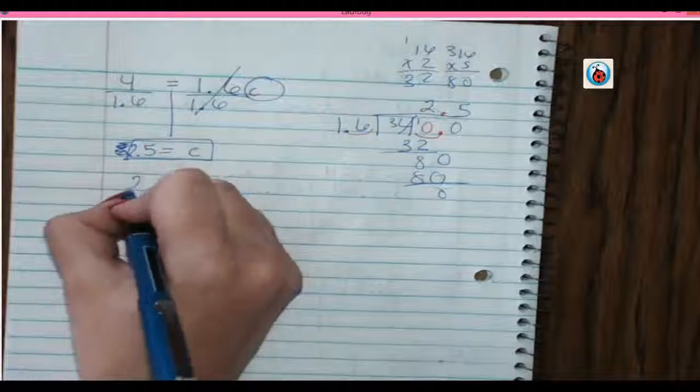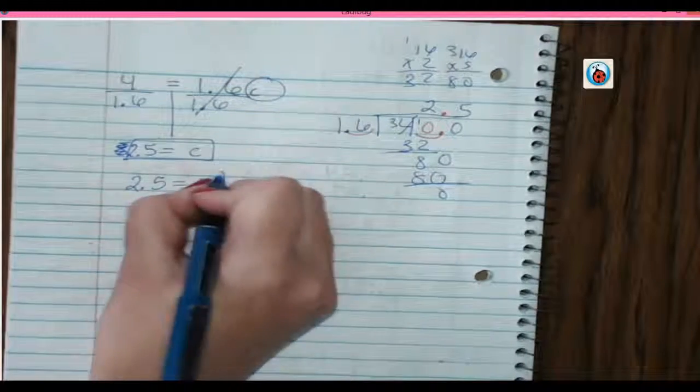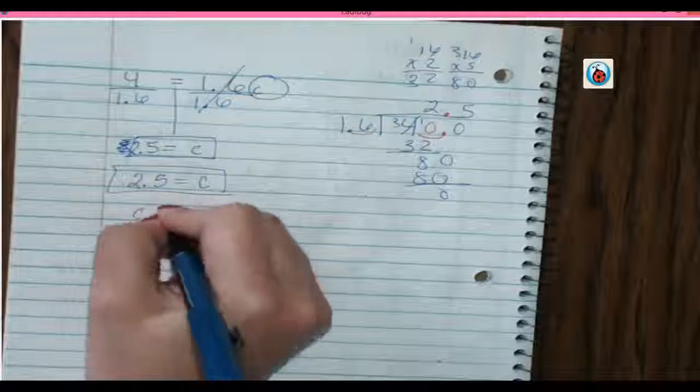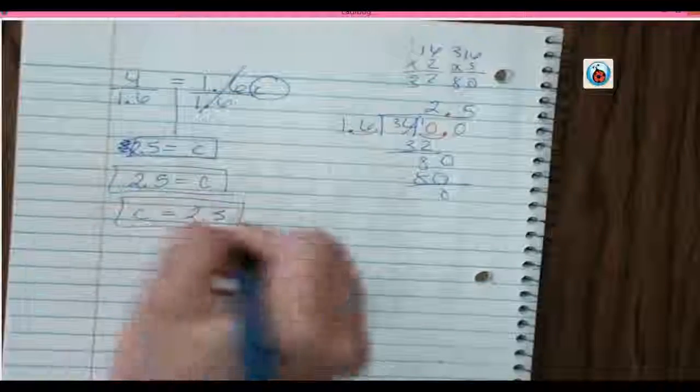Let me rewrite it. 2.5 is equal to c. Or c equals 2.5. You can also write it either way. It means the same thing.